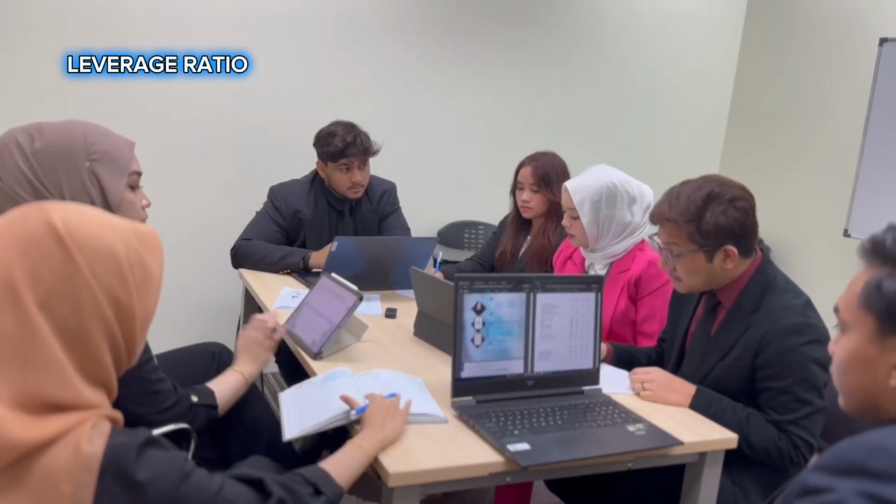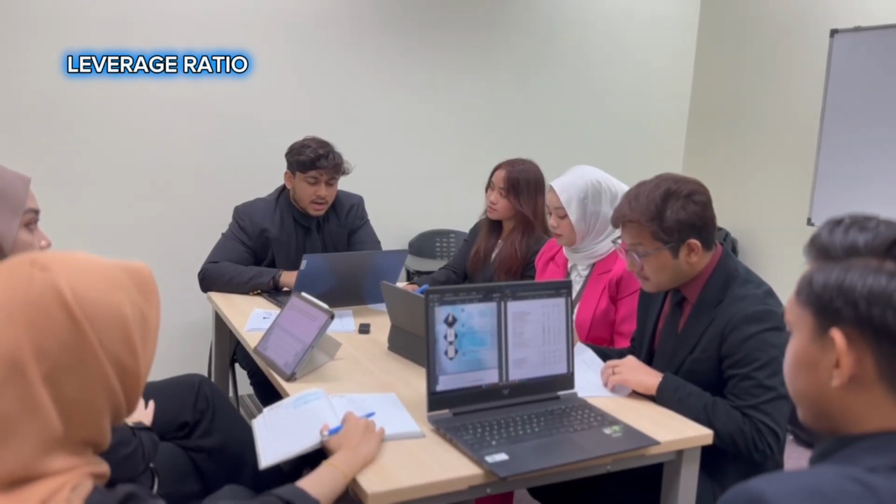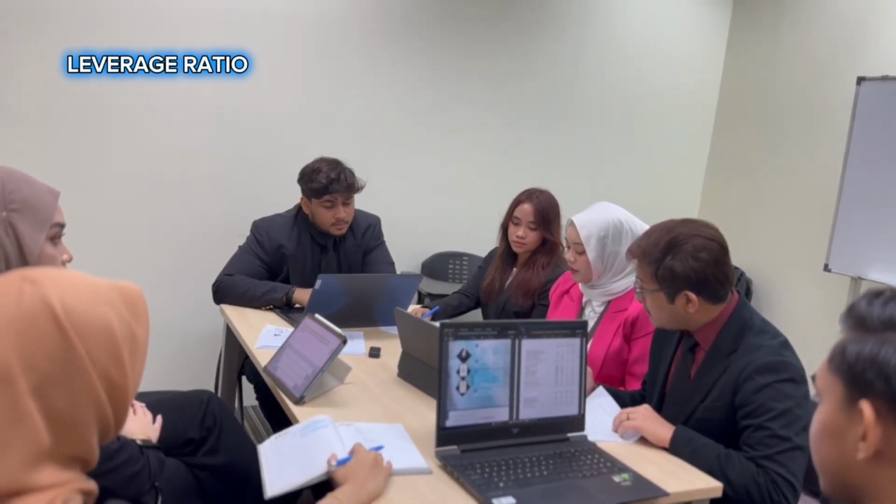This ratio indicates the proportion of a company's assets that are financed by debt. Got it. So, a higher debt ratio could mean the company relies more on borrowed funds. GDEX has a lower debt ratio. For GDEX, the debt ratio is 26%.